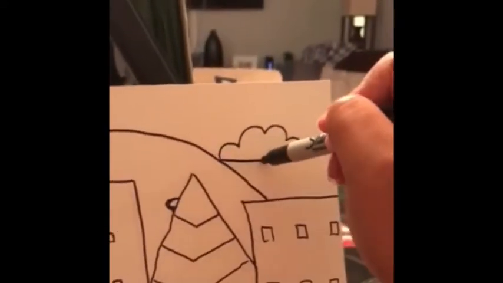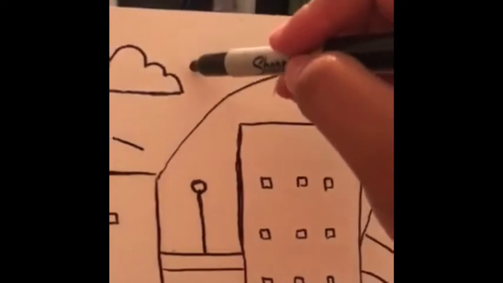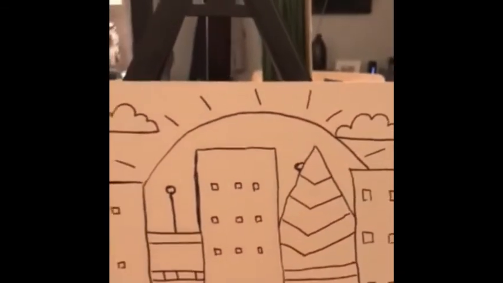Connect it there. And you can put another one over here. And bring it across just like so. Good. And maybe you want to add some sun rays to it. Okay. And there you have it.